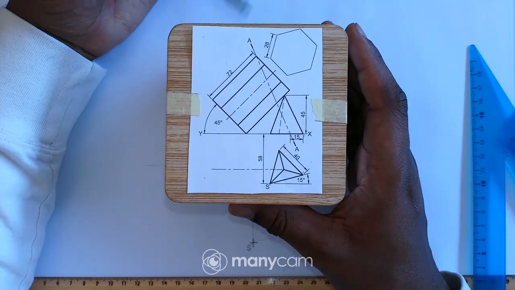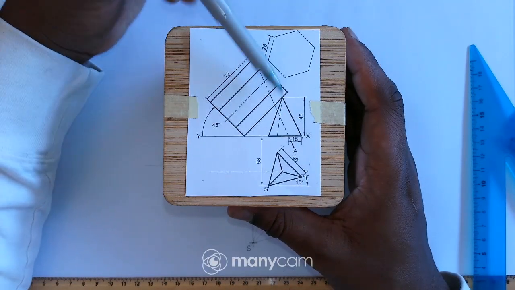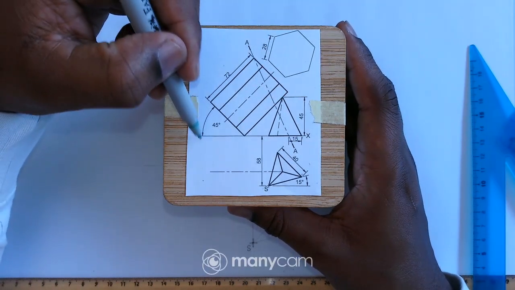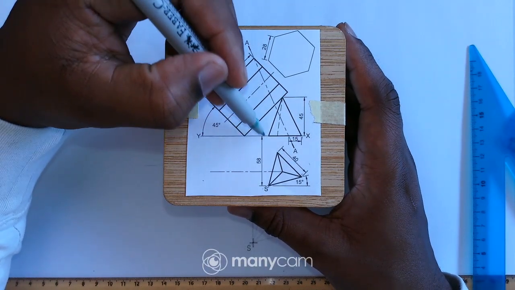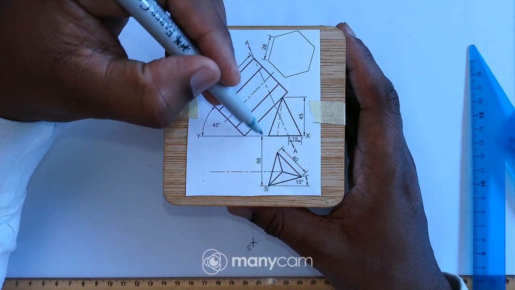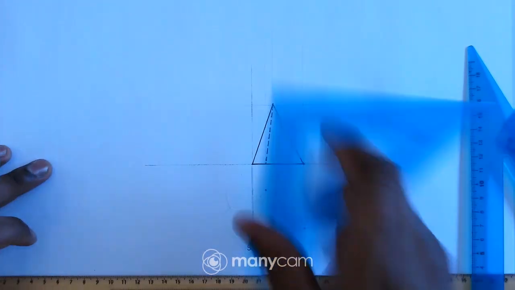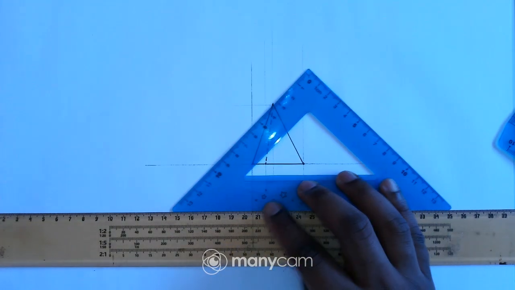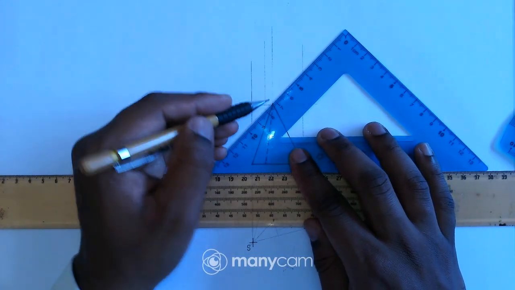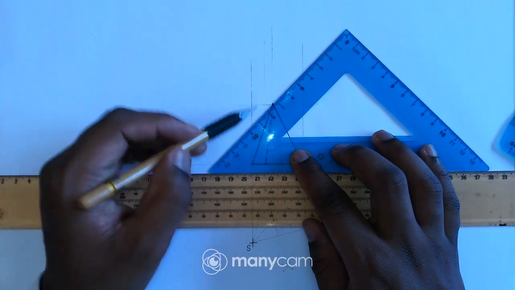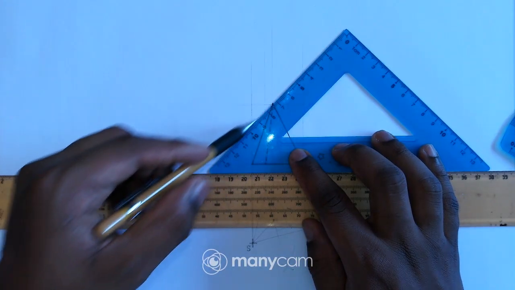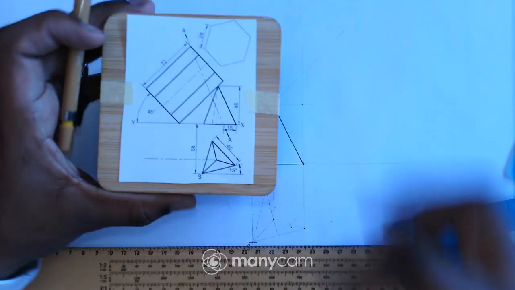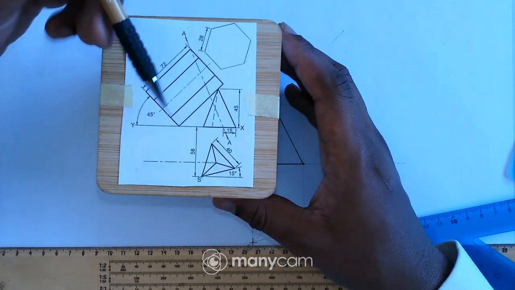Let's see. So obviously this prism leans against the pyramid there. So we are given that this angle, this side is 45. That means also this angle of this line is 45 as well, right? So what I can do, I can take my 45 degrees set square, and draw a line from here, the top point of the pyramid, then just draw a light construction line all the way up to the XY line, right?